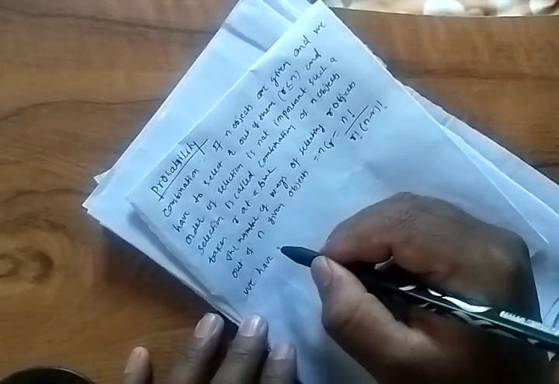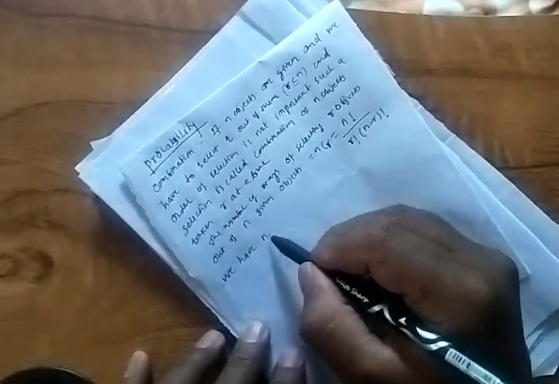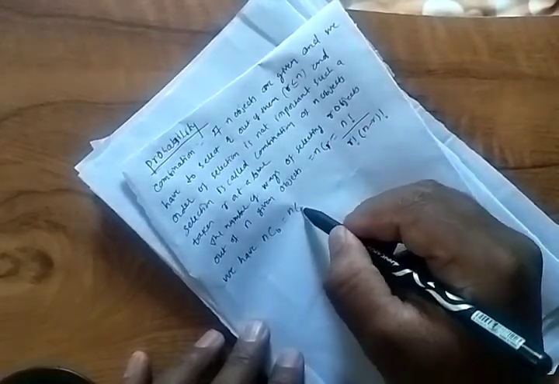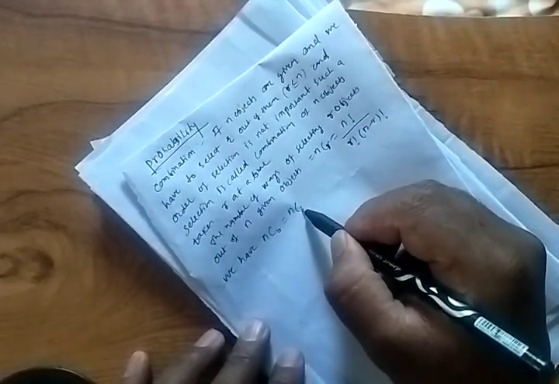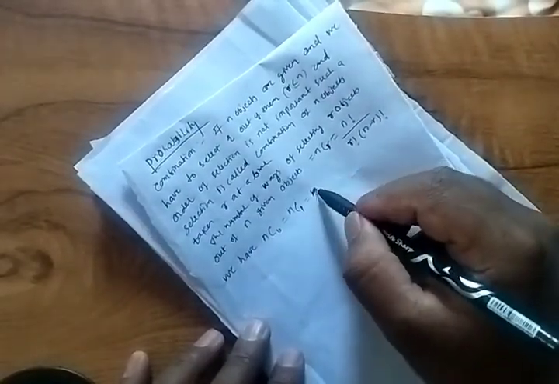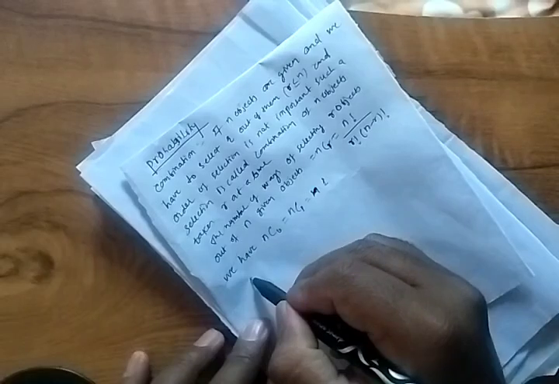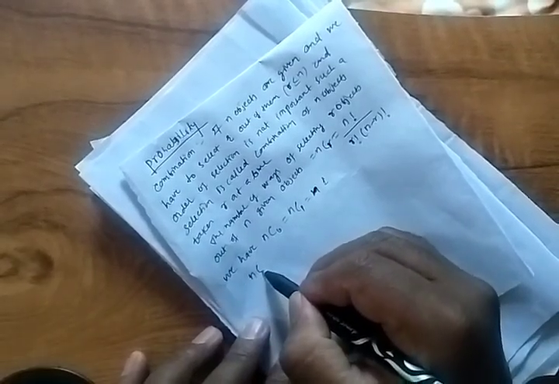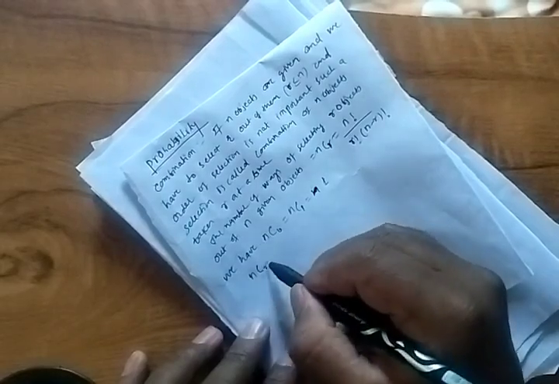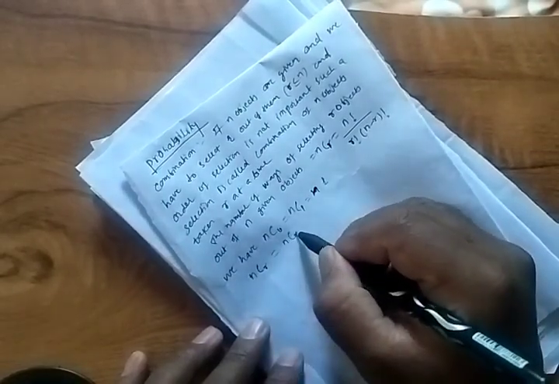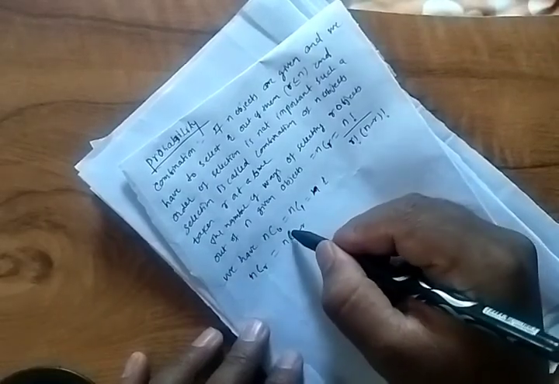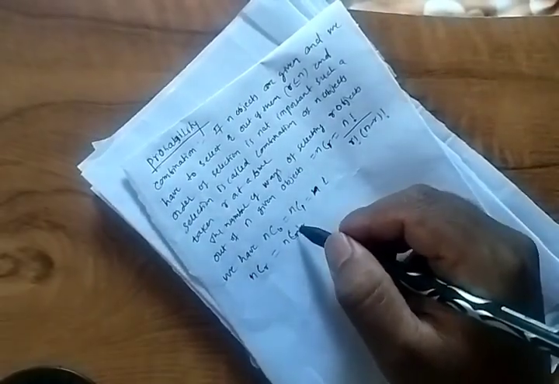We have nC0 = nCn = 1, nC1 = n, and nCr = nC(n minus r).